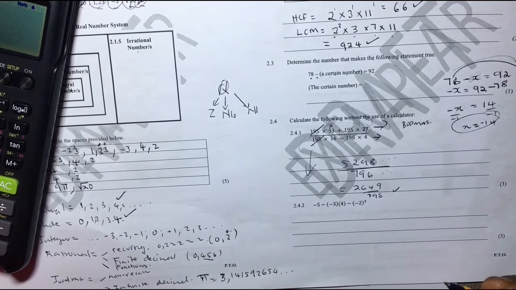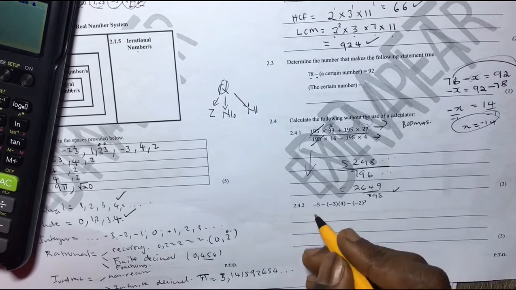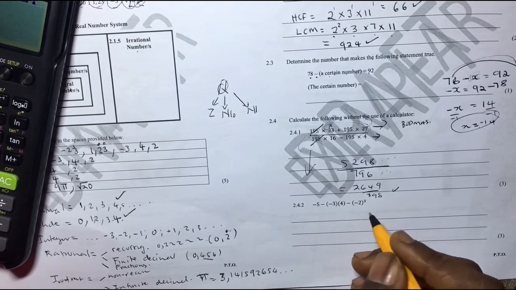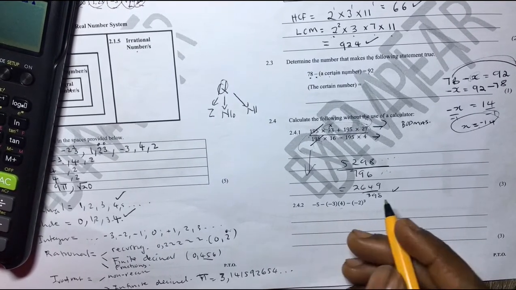I can make mistakes, but I mustn't make mistakes. Okay, it's fine. So here we're going to deal with integers. Can you see? We're dealing with integers.